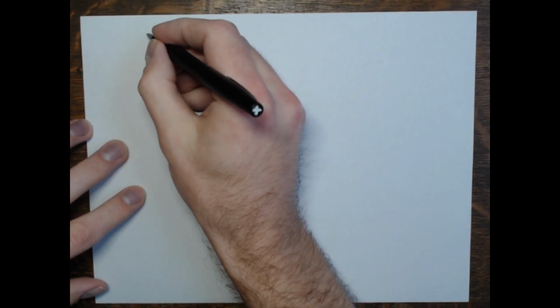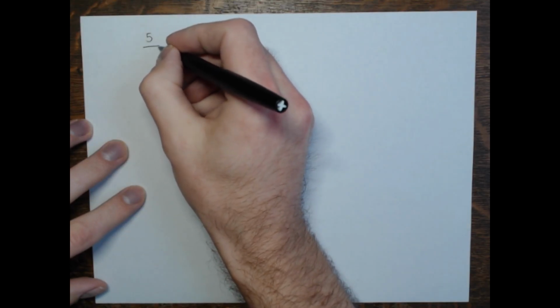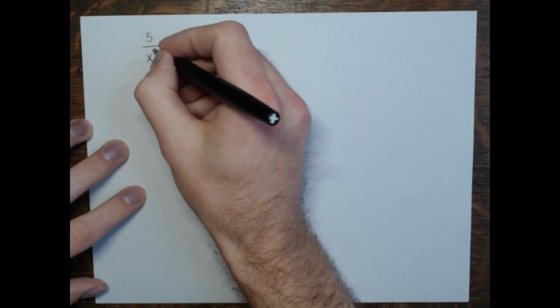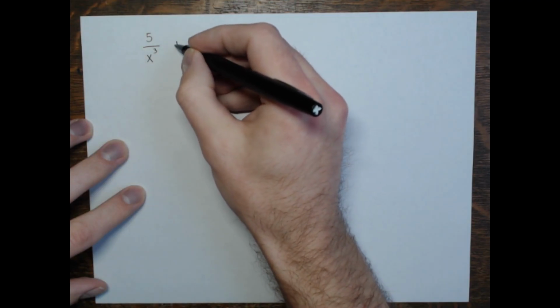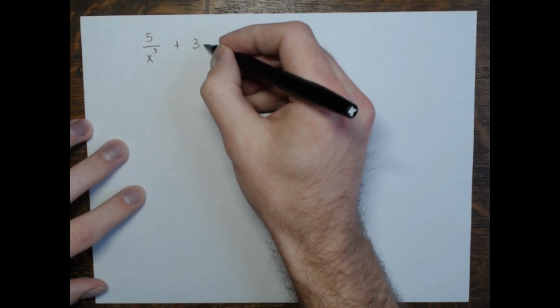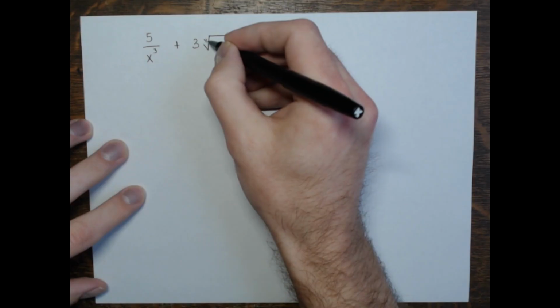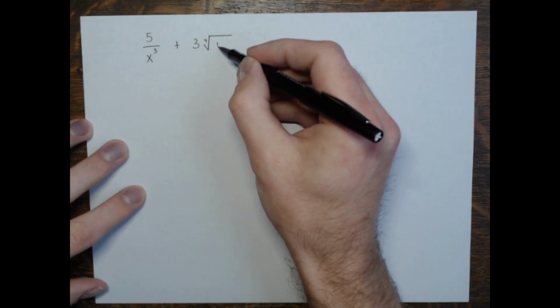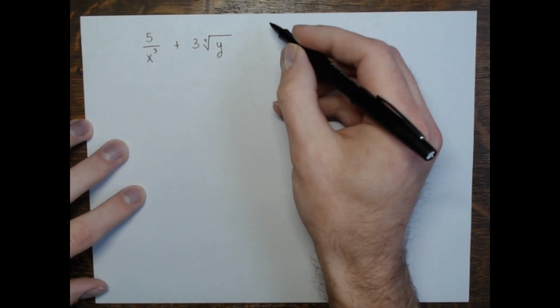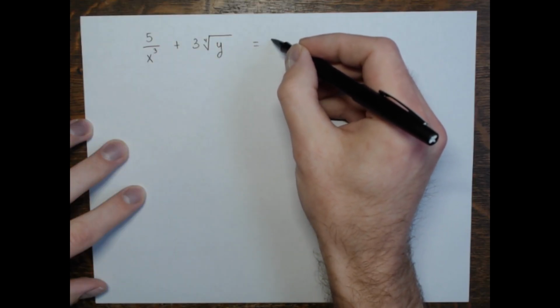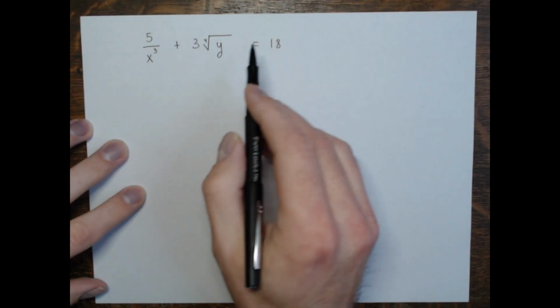So here's the equation we're given in this question. It's 5 divided by x cubed plus 3 times the 4th root, right, there's a little 4 in the index here, the 4th root of y. And then on the other side, equals 18.